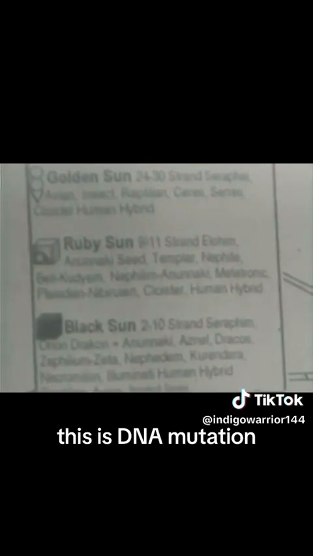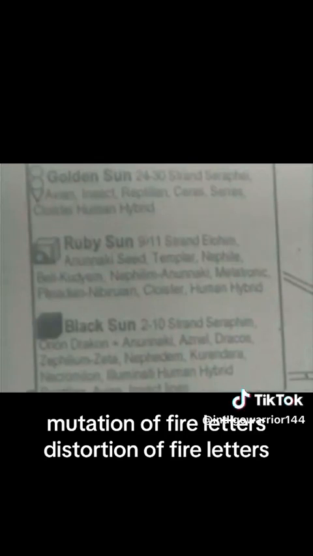This is DNA mutation. Mutation of fire letters, distortion of fire letters, distortion of scalar wave patterns, translates into DNA mutation, translates into perceptual distortion. We have been living for 200,000 years under perceptual distortion caused by DNA mutation.